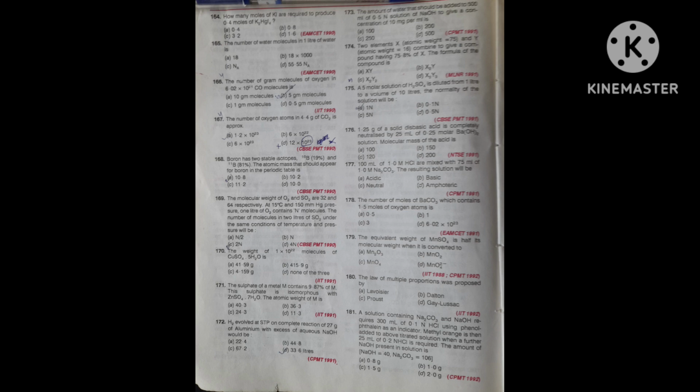Then for 1 ml, then for 1000 ml. Correct? But the barium hydroxide normality is 0.5. Then 25 ml neutralizes 1.25 gram, and for 1 ml and then for 1000 ml you have to calculate.